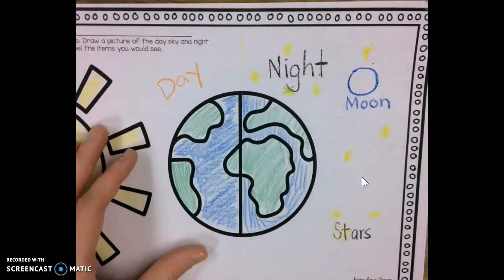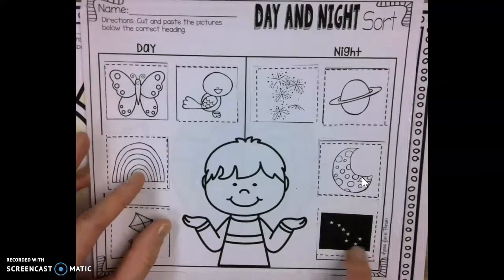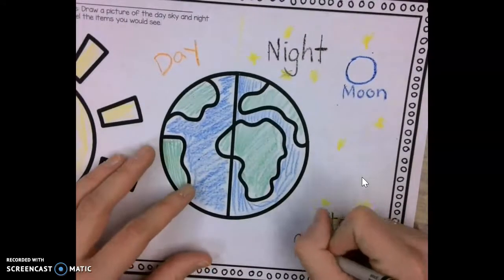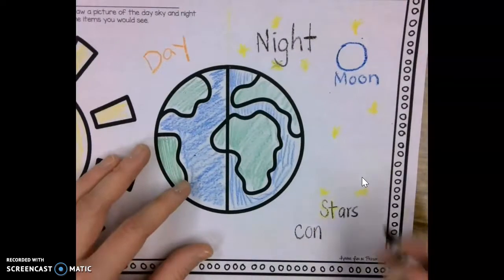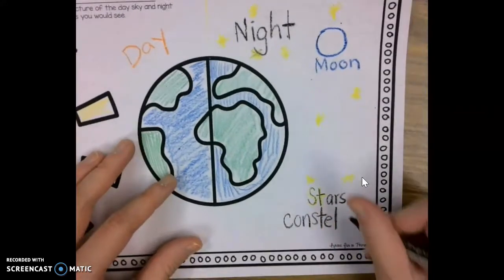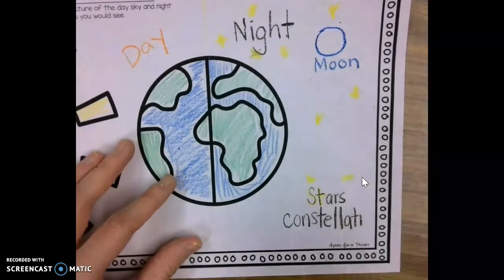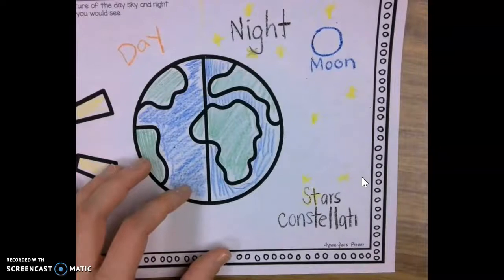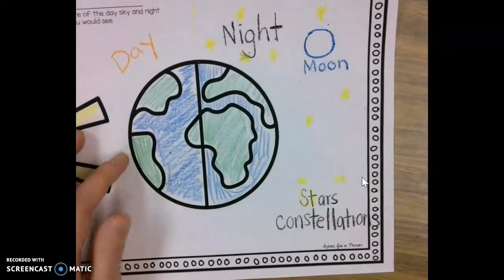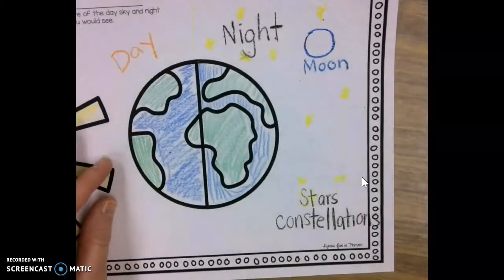Now another thing we see, if I get out this paper again, is we see constellations. Do you remember that? These are groups of stars. Okay, so I'm going to help you write constellations. Constellations. Sorry, that's a really long word. Constellations. And once again, that means patterns of stars. Okay? And we'll learn more about that later.